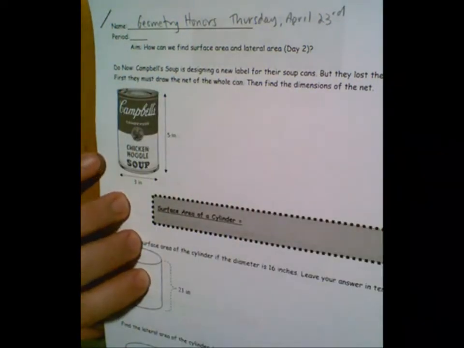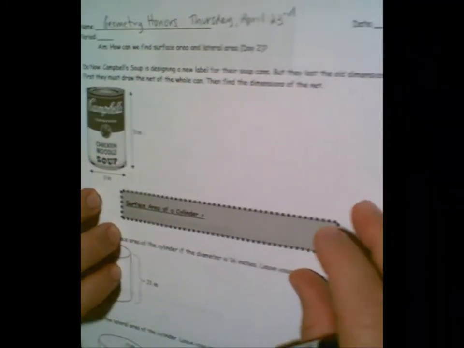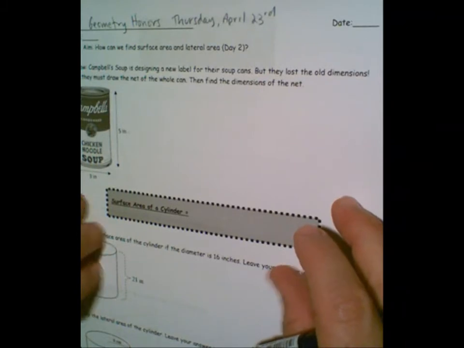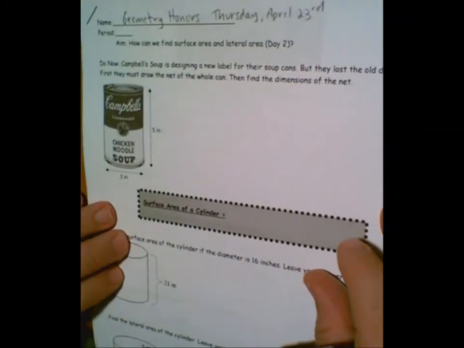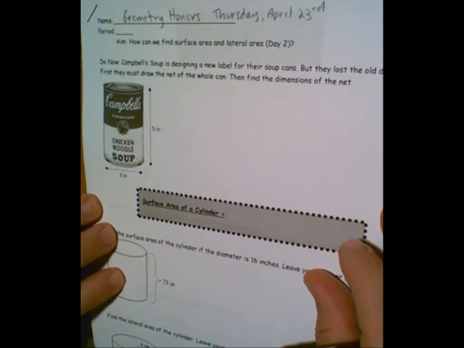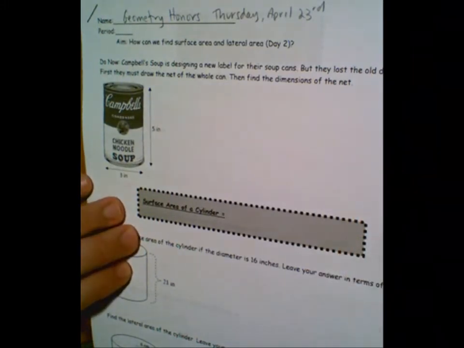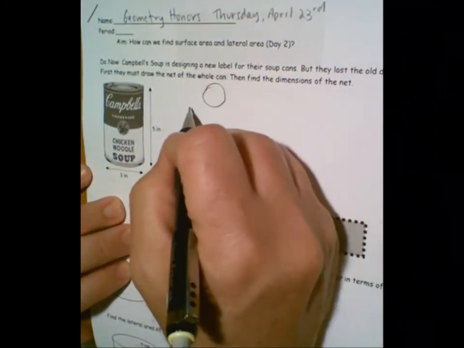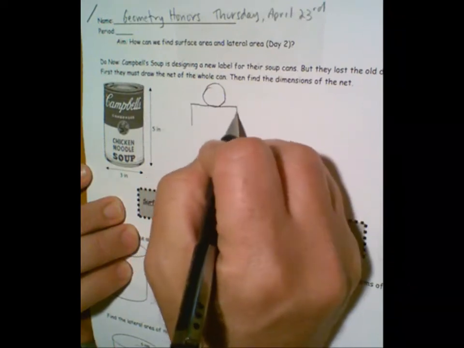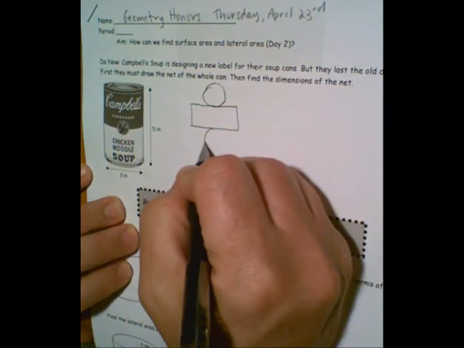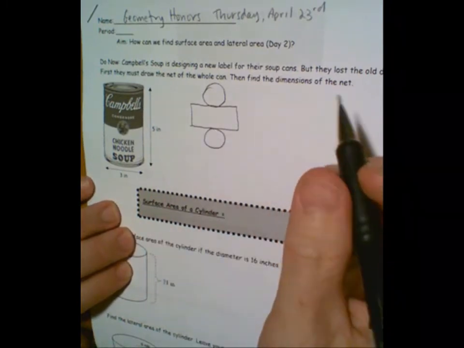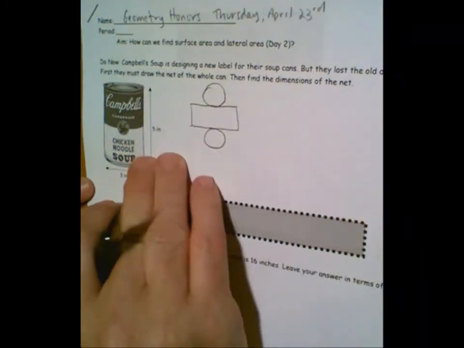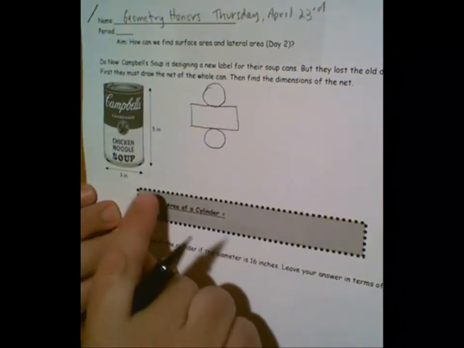Now, Campbell's Soup is designing a new label for their soup cans, but they lost the old dimensions. First, they must draw the net of the whole can, and then find the dimensions of the net. Anyway, the net will be a circle, then a rectangle, and then a circle. I'm not as worried about that. That's the net. What I'm more worried about are the formulas.